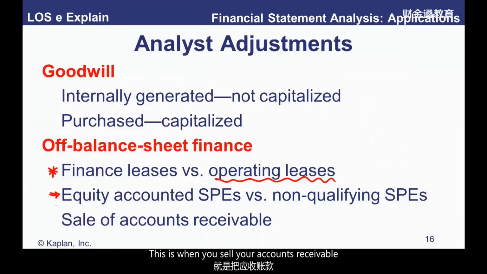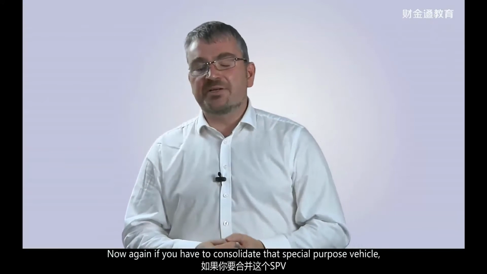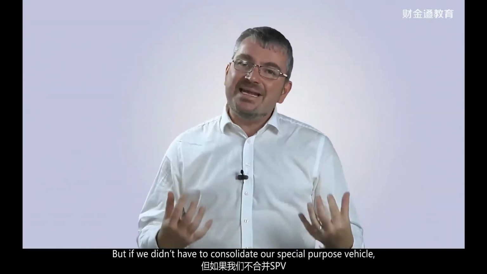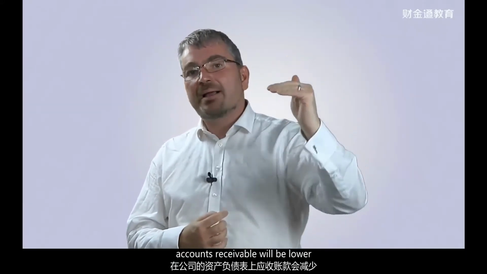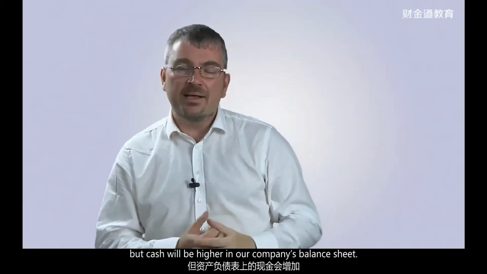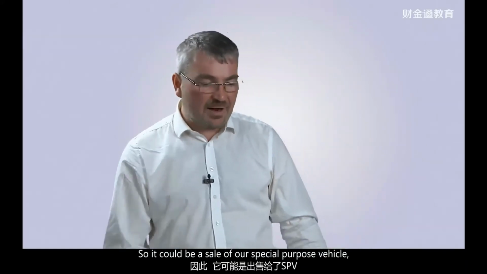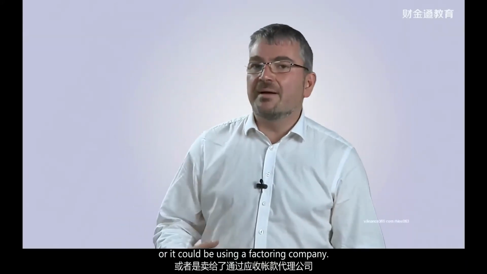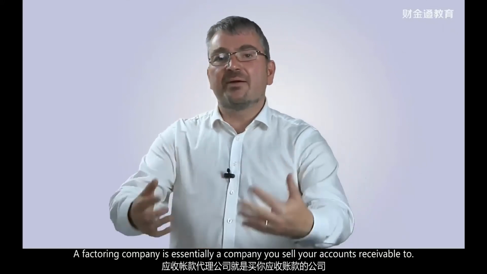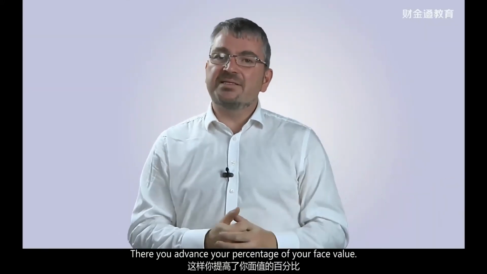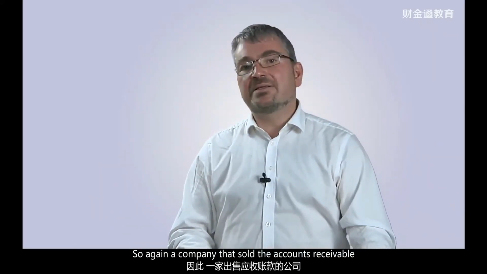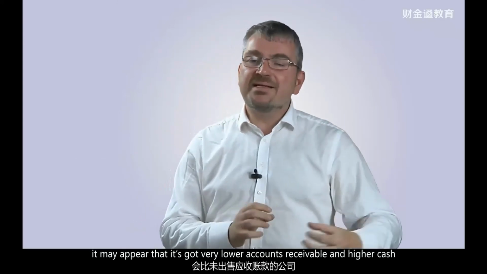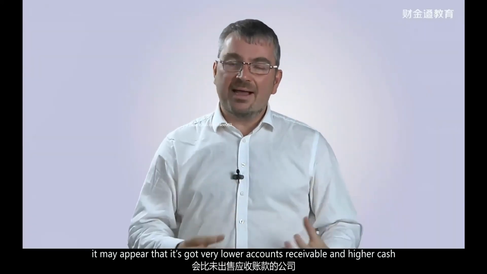Sale of accounts receivable, this is when you sell your accounts receivable to a special purpose vehicle. Now again, if you have to consolidate that special purpose vehicle, it doesn't make much difference. But if we didn't have to consolidate our special purpose vehicle, then essentially because we've sold our accounts receivable, they would be lower, but cash would be higher in our company's balance sheet. So it could be sale via a special purpose vehicle, or it could be using a factoring company. A factoring company is essentially a company you sell your accounts receivable to. They advance you a percentage of the face value. They then collect the cash from your customers. So again, a company that sold its accounts receivable may appear that it's got very low accounts receivable and higher cash than a company that hasn't.